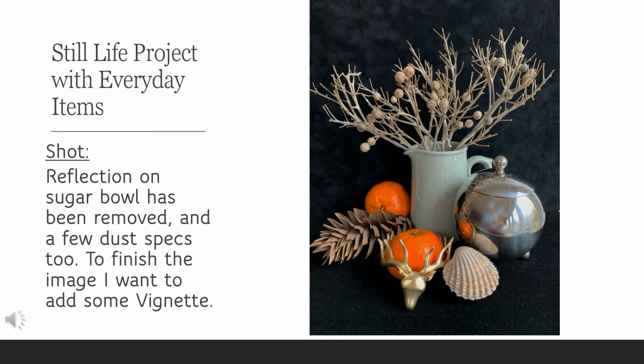Okay, so I used the healing brush in Snapseed to remove that particular bit of reflection on the sugar bowl, and also a few dust specks that were on the black velvet in the background and foreground. So I'm happy with the image so far. The only thing I really want to do now is to add some vignetting, which means to make the outer edges of the image slightly darker, which sort of gives it a more finished look and also draws the eye more into the center of the image and the actual subject.